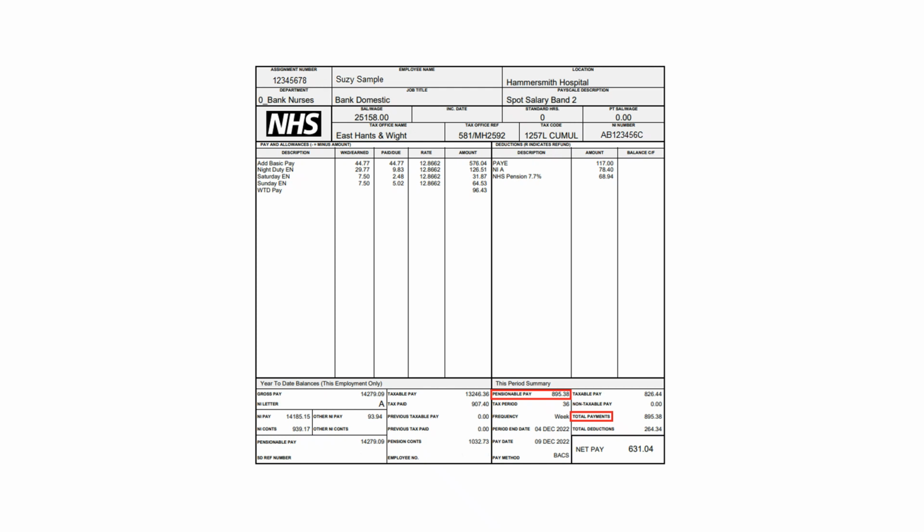The most important thing to understand when you are looking at your bank payslip is that everything is displayed based on your base rate. Your base rate is the rate for standard hours, excluding your holiday pay. Bank rates are usually quoted including your holiday pay, but this is displayed separately on your payslip. So, if you see a rate that is lower than you were quoted, don't worry, this is just your base rate. On the first line of your bank payslip, you have a line labeled Add Basic Pay.